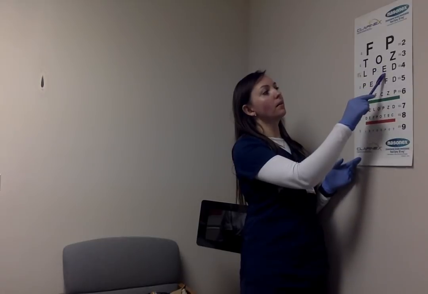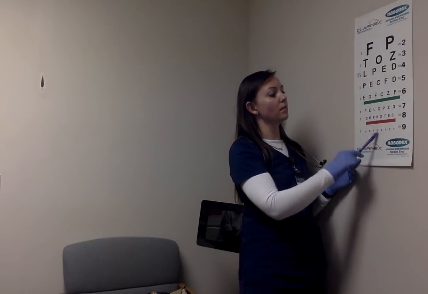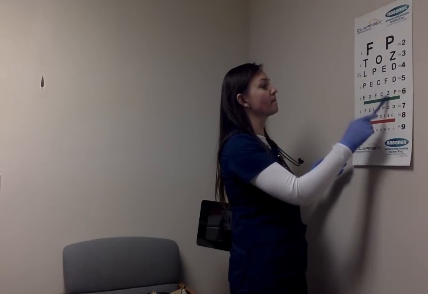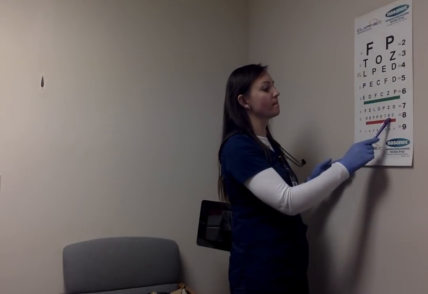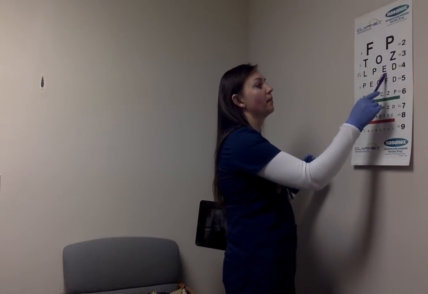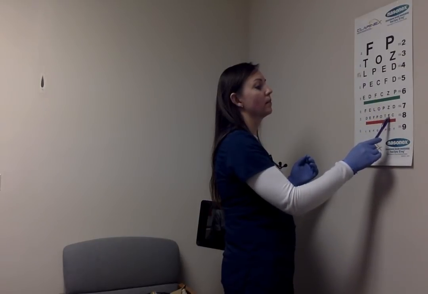P, E, C, Z, P, P, O. Good. Cover the other one. P, O, P, C, Z, L, E, O. Great. Now, don't cover your eyes, just look straight and again. P, E, F, Z, C, O, E, O. Great. You have 20/15 vision.